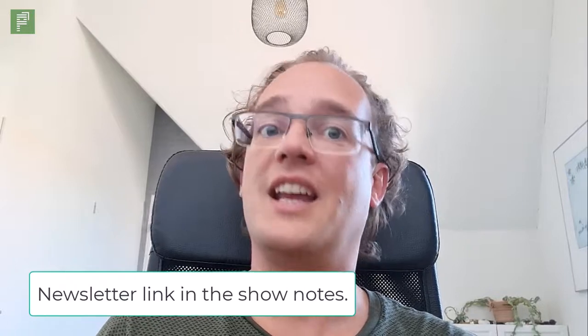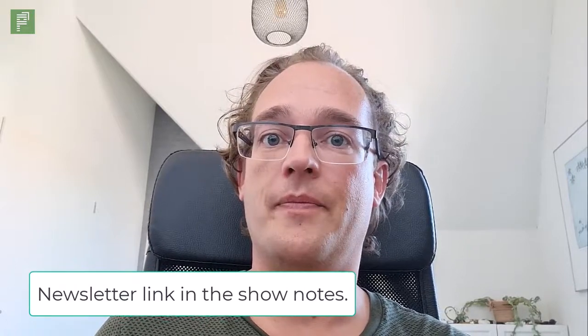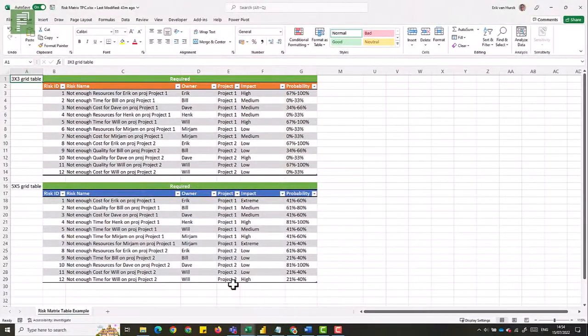Without further ado, here is the risk matrix in Excel and Power BI. And as you're already familiar, I have a 3x3 grid and a 5x5 grid in my videos. So I created two tables.